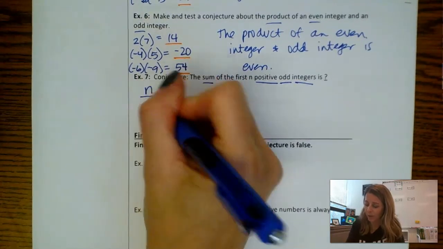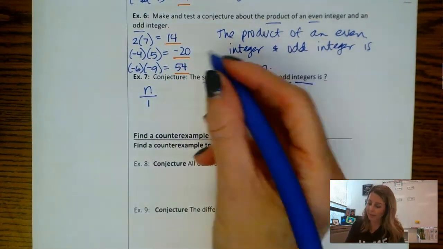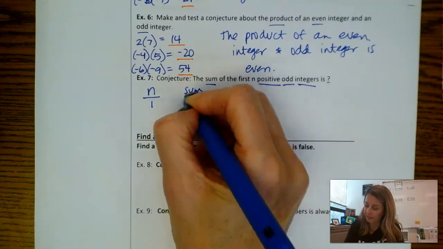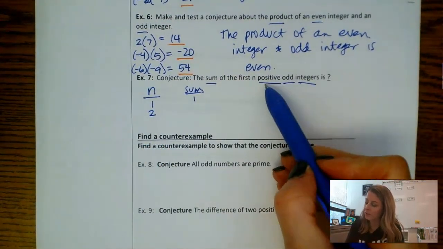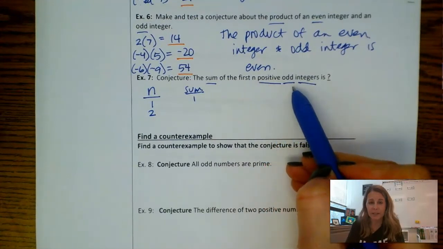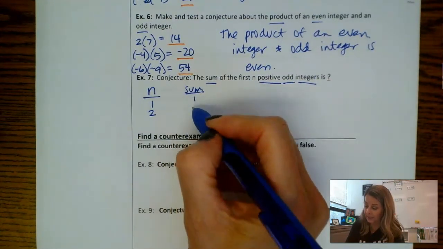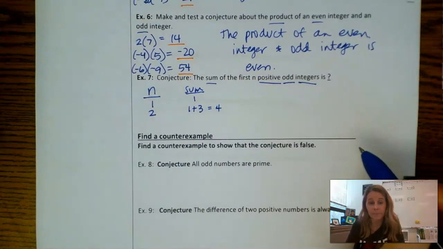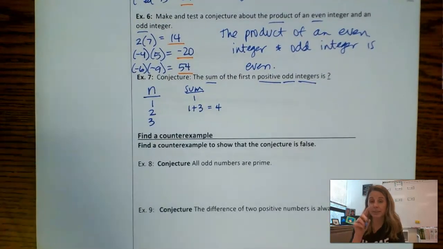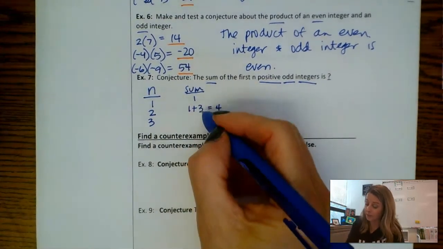So if n is 1, this is a little bit harder because you just have one answer. The sum, of course, is just 1. Okay, but let's go on to 2. The first 2 positive odd integers. So 1 is odd, plus 3 is 4. Okay, so what if n is 3, which means I'm adding 3 numbers, and they must be odd.